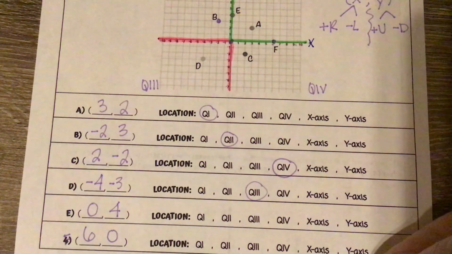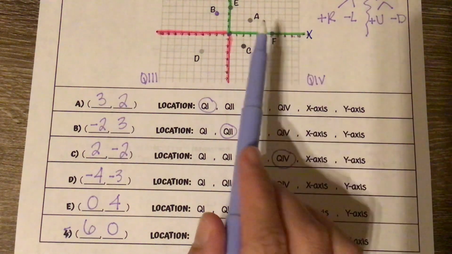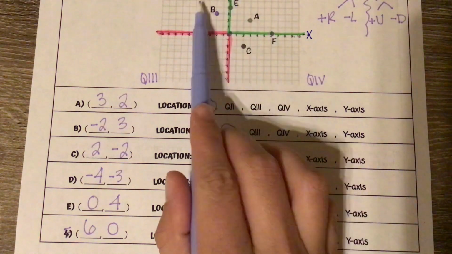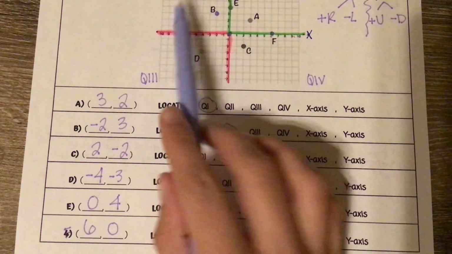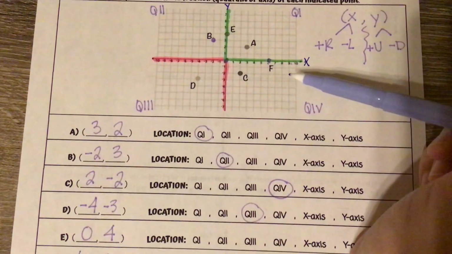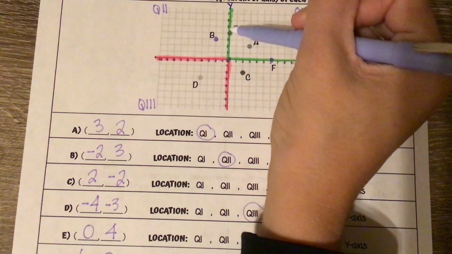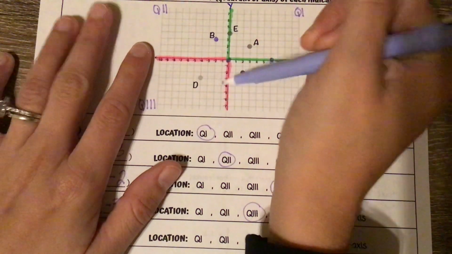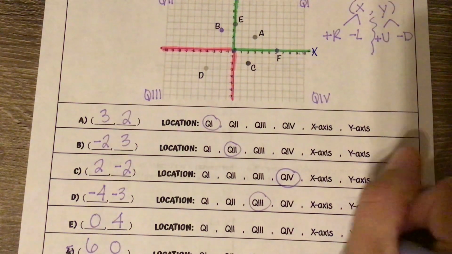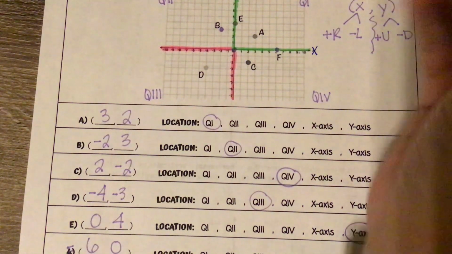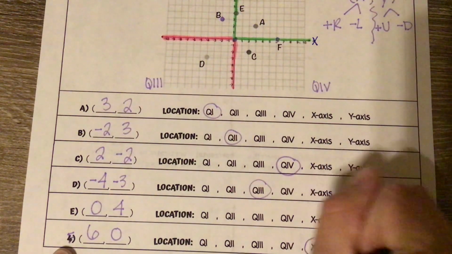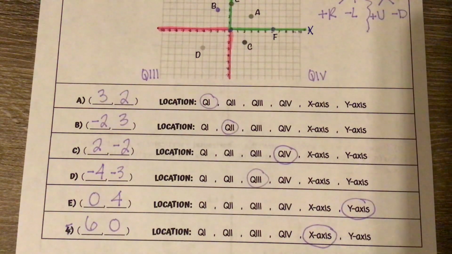For both of these, they are not in a quadrant because, if we look at E, it looks like it's in between Q1 and Q2. If we look at F, it looks like it's in between Q1 and Q4. So for point E, it is on this line. What is this line? It is the y-axis. For point F, it is on this line. What is this line? That line is the x-axis.